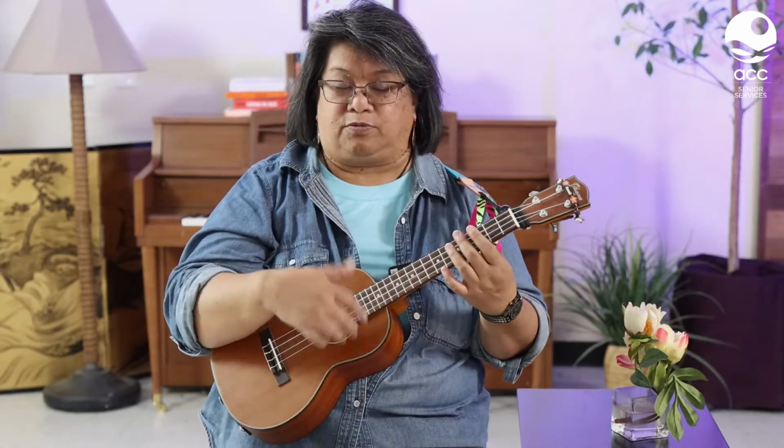This right hand is supposed to be keeping time. This is your metronome, okay? Your very organic metronome. 1, 2, 3, 4. Even if you're not strumming a chord, right?